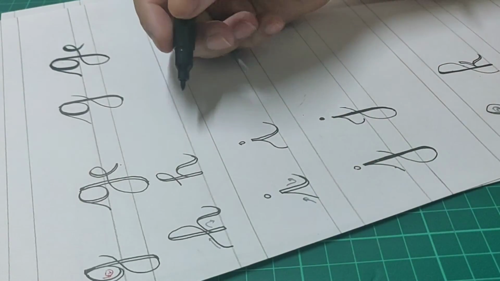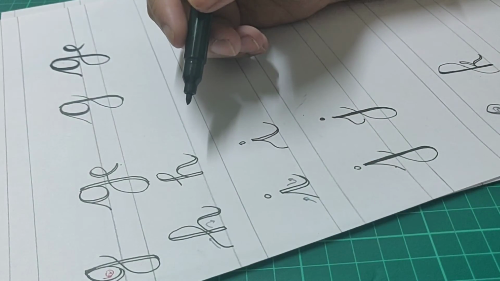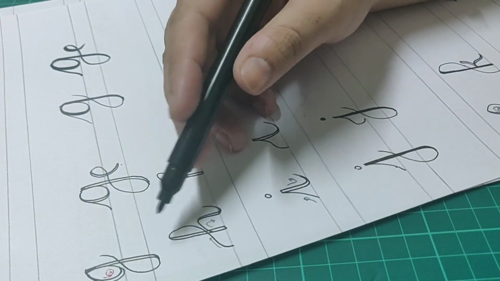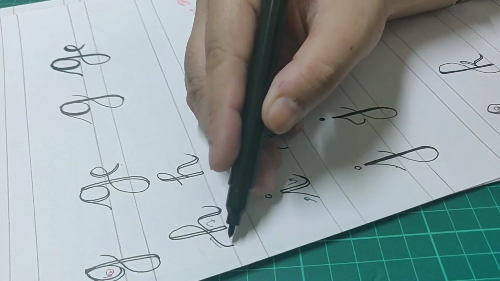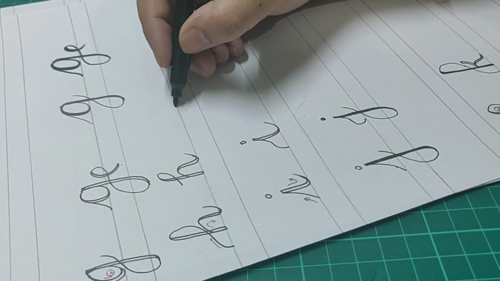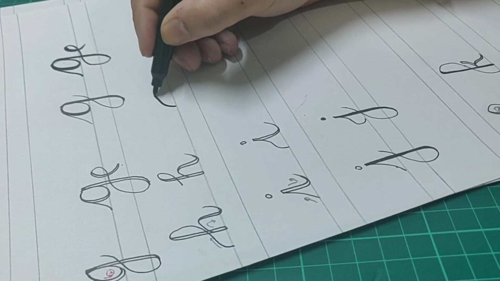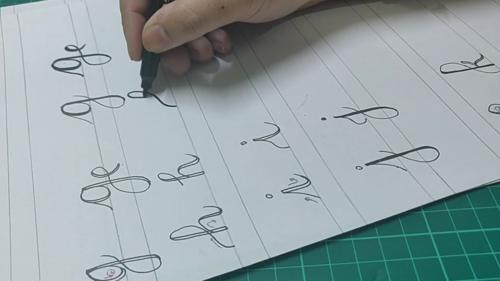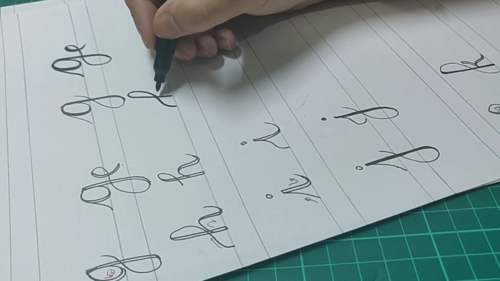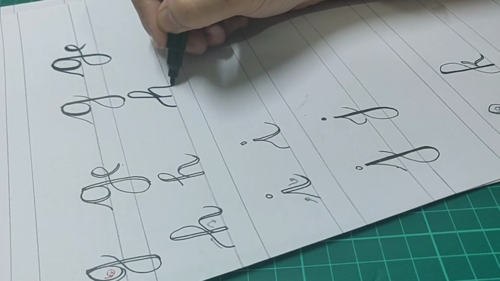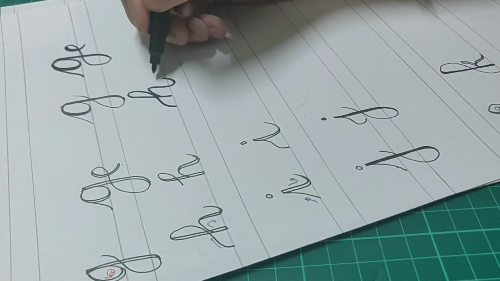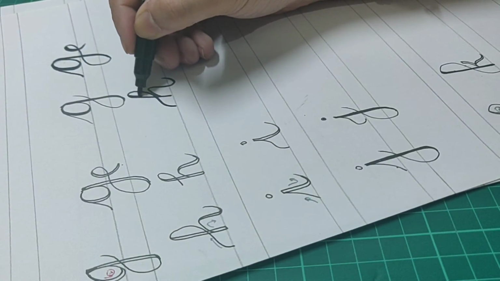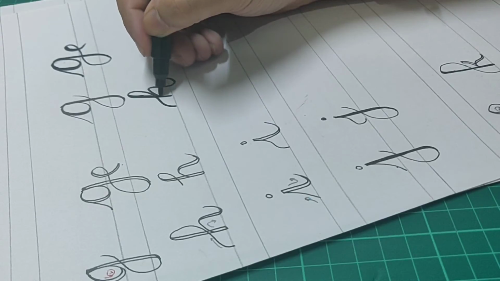Now let's make H. H is again made by two different types. One is where we will be taking this loop, that is the ascending loop, with an entrance stroke that is a little curved. So first we make a curved entrance curve like this, which is a little twisted. Then we take the ascending loop, then we make the edge part with an upturn. I've used this upturn here. Then we will just be darkening the downstrokes.